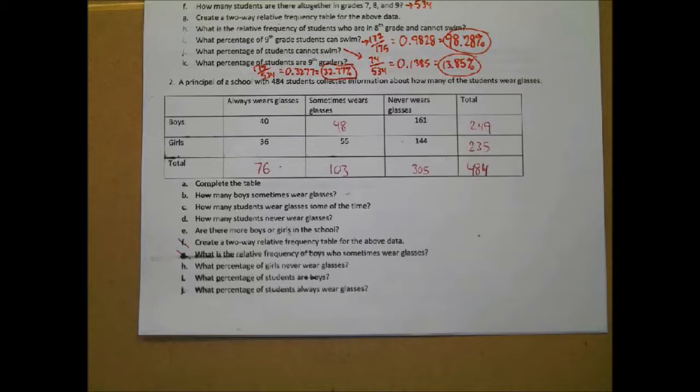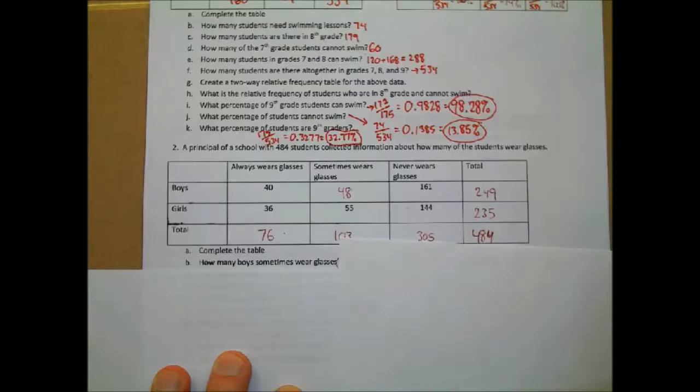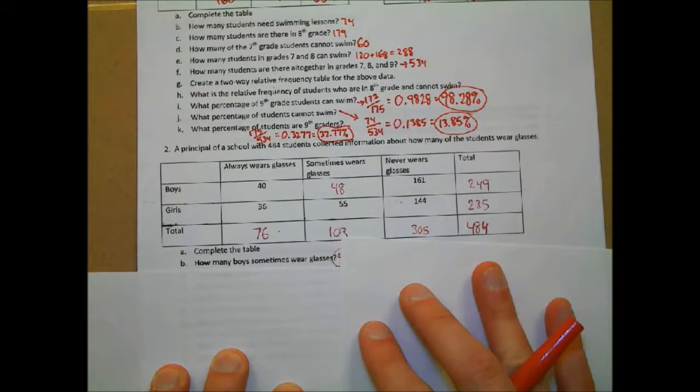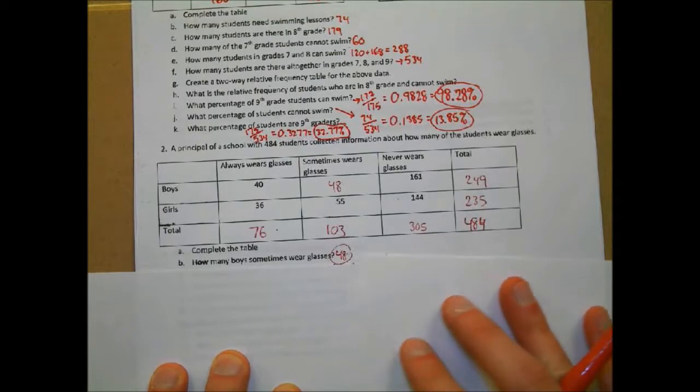Let's go to Reagan. Reagan, letter B. Let's see if I can get this to work. She was very excited to answer. All right, Sean. All right, here we go. So letter B, Reagan. How many boys sometimes wear glasses? 48 is correct. Good job. Okay, according to this data here.